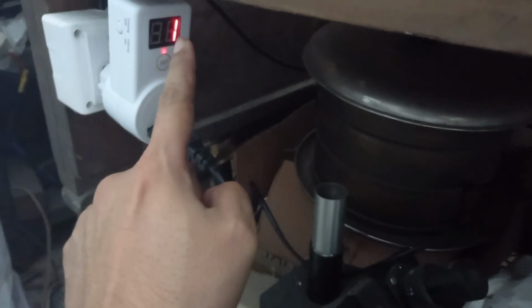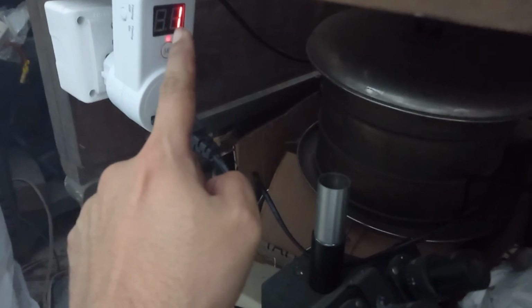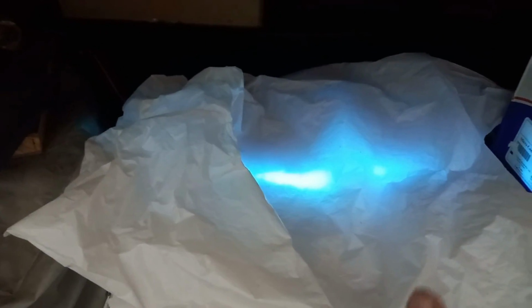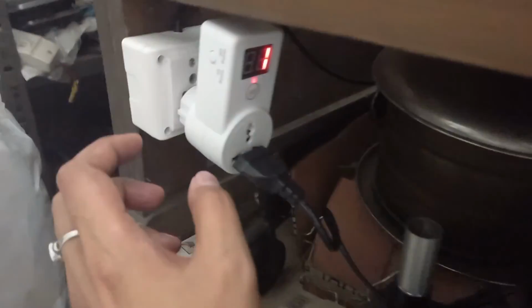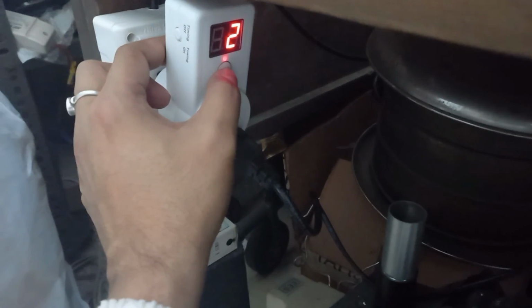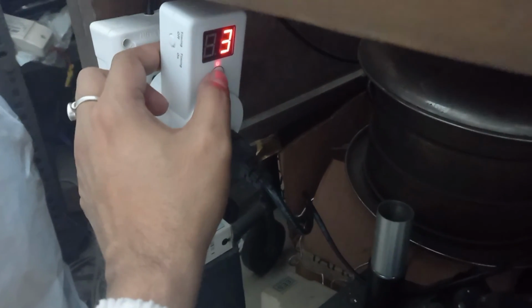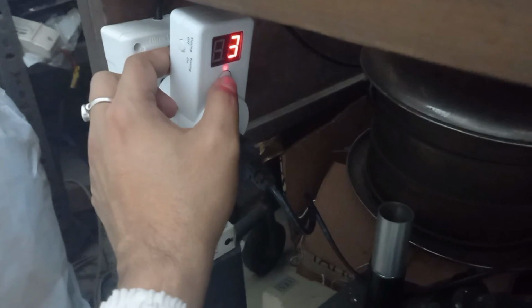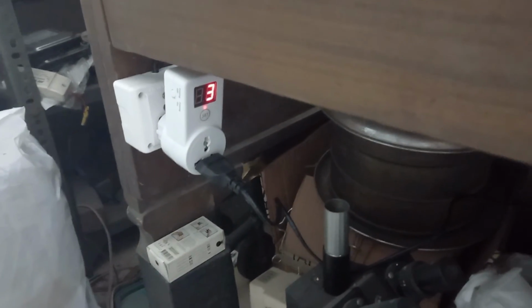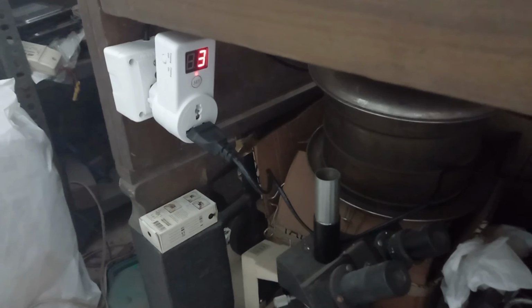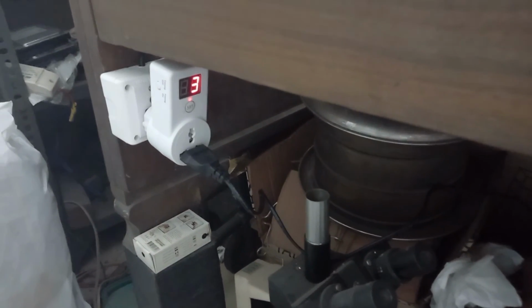This is just showing one, that means 10 minutes. The UV light of this cabinet will be switched off after 10 minutes. If you want to increase the timer, 1 to 2 will be 20 minutes, now this will be 30 minutes. Like that it will increase.